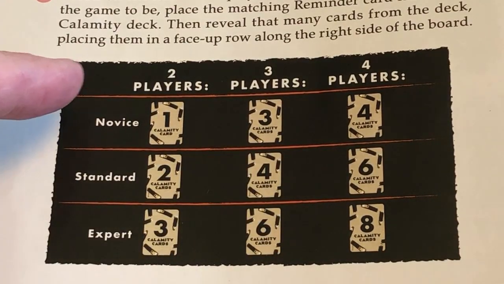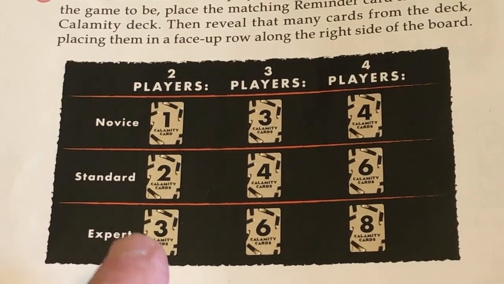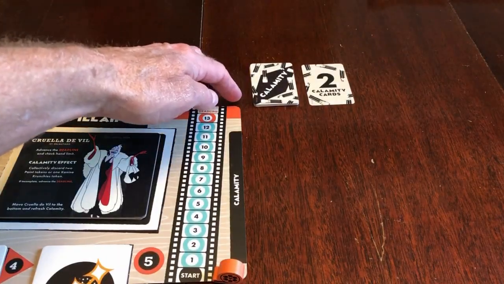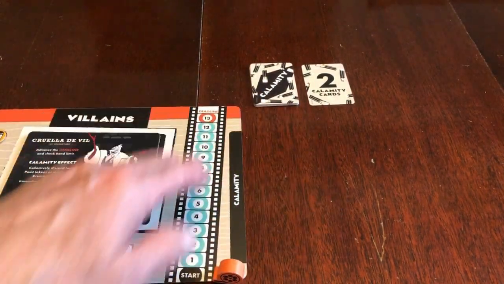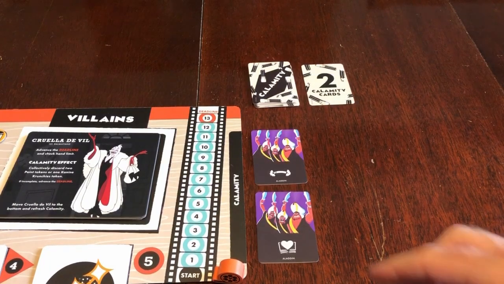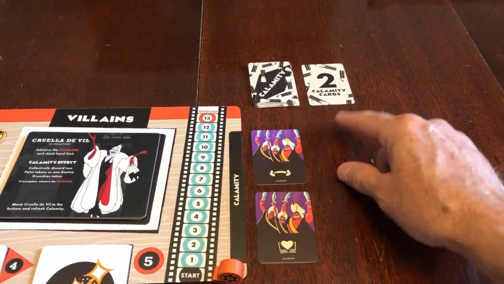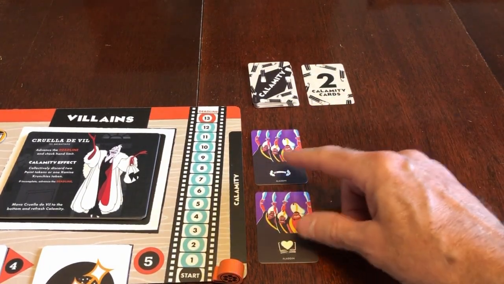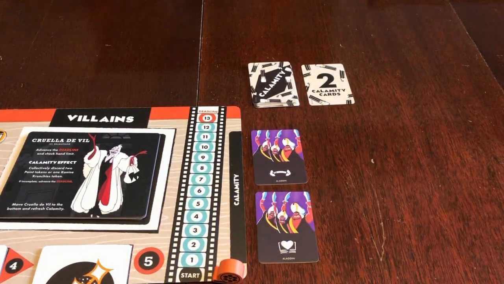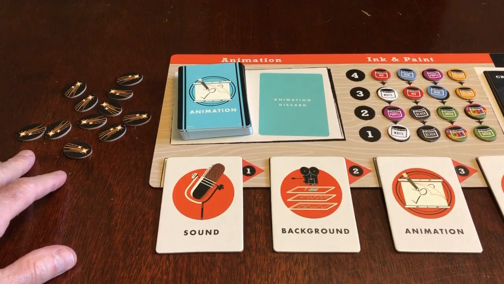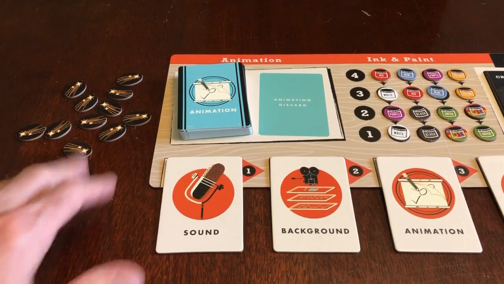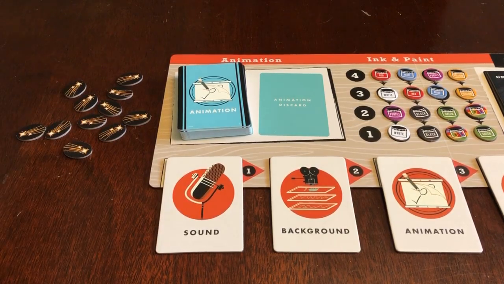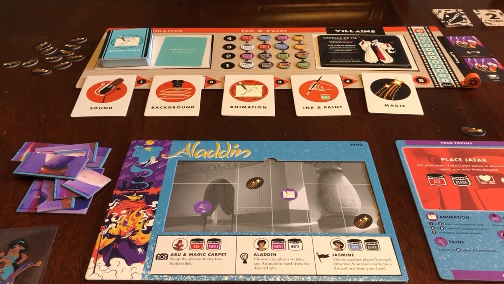For example, if you're playing with 2 players on a standard mode, you will choose a card that has the number 2 on it. Place the Calamity card draw deck and the reminder card to the upper right of the studio board. Now draw the number of cards from the Calamity deck based upon your reminder and place them to the right of the studio board. You've already given each player 1 magic token. Take the remaining magic tokens and place them next to the board for a supply. Now you've completed your setup and you're ready to begin the game.